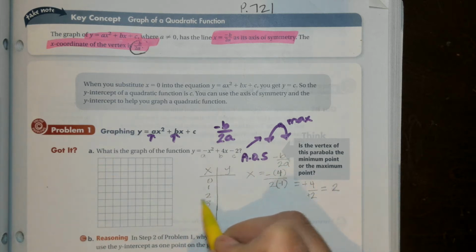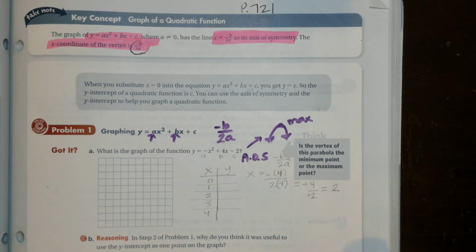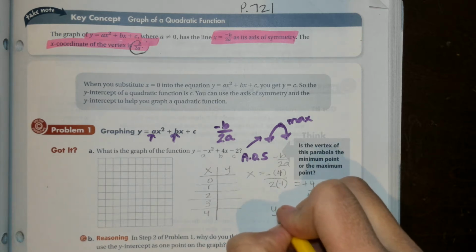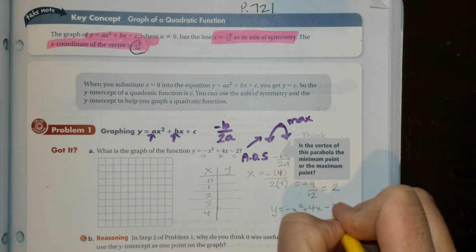So this helps me figure out my table, my XY table, and then I can graph after I get these values. So I'm going to go a little bit quick when I'm plugging in numbers and solving, just because it can take a while. So I'm going to use my equation y equals negative x squared plus 4x minus 2.